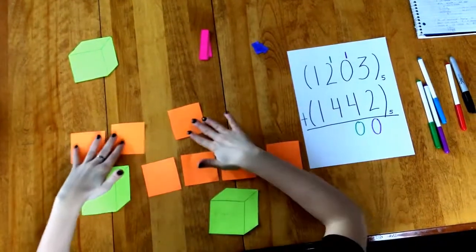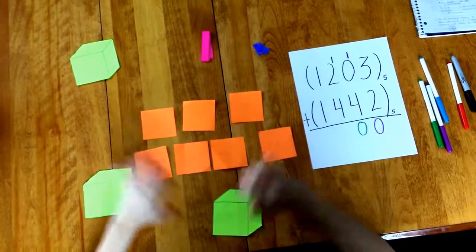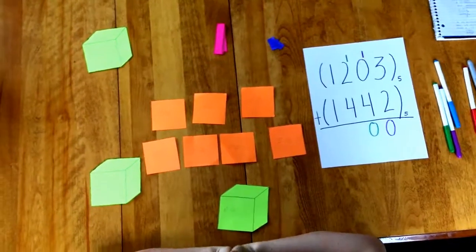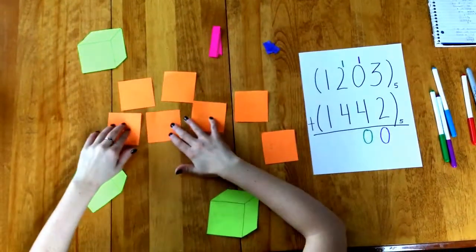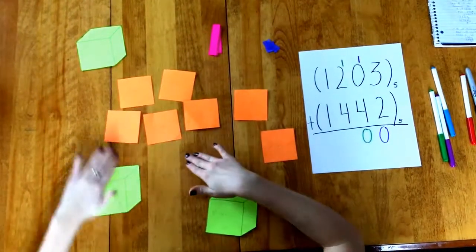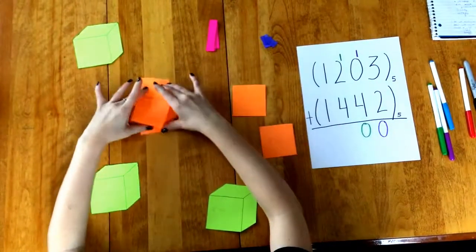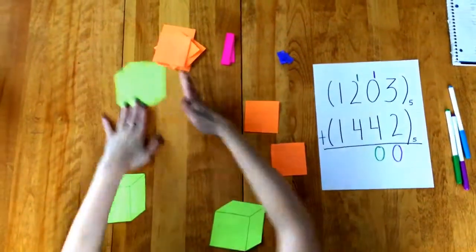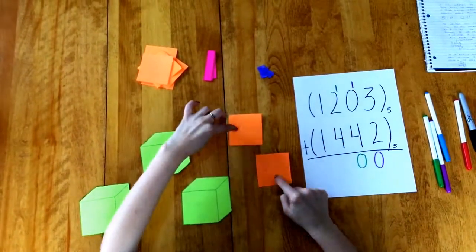So then we want to regroup our 25 unit blocks. So we have 7 25 unit blocks, which means we can regroup. If we take 5 of the 25 unit blocks, we can regroup and replace it with a 125 unit block. So we can switch those. But we still have 2 remaining.